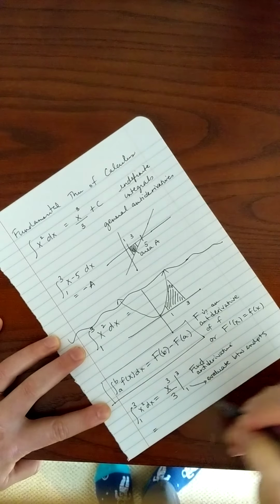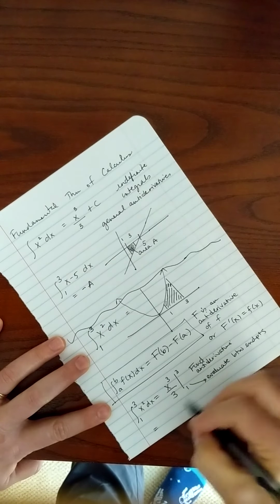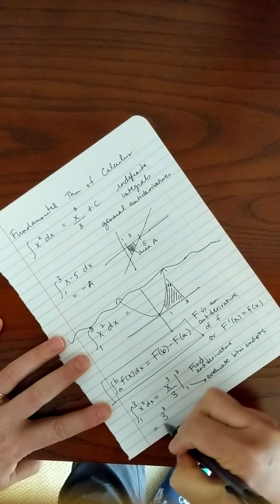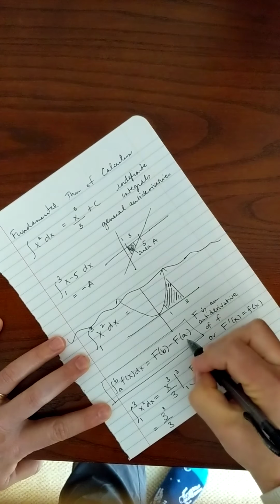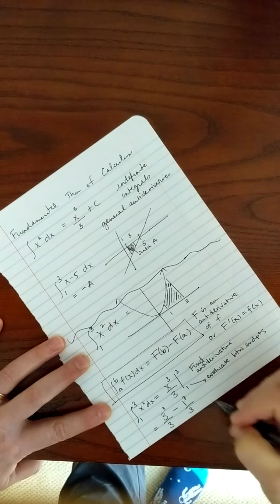Okay, so let's make sure that you're writing that right. So I have the antiderivative 1/3 x cubed, and I stick in 3 first, right? It's the upper limit first. So I put in 3 cubed over 3, and I put in the lower limit, 1 cubed over 3, and I subtract them.